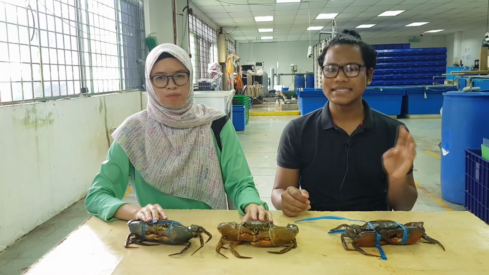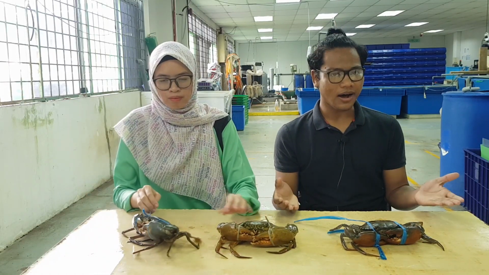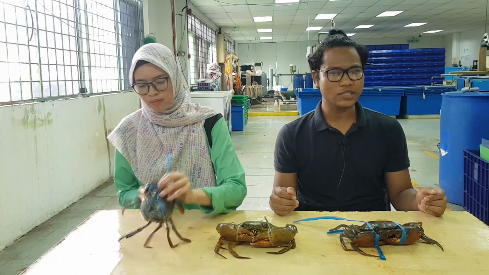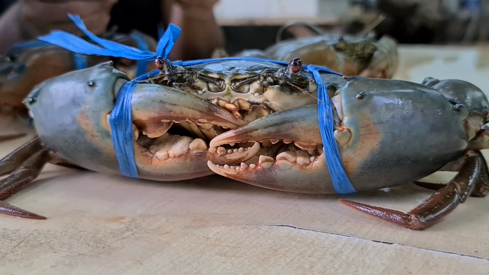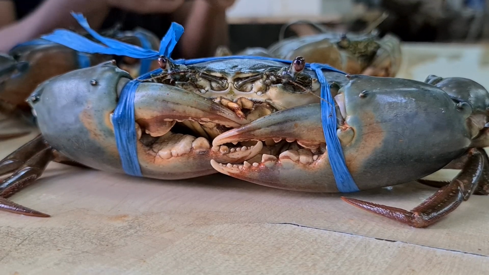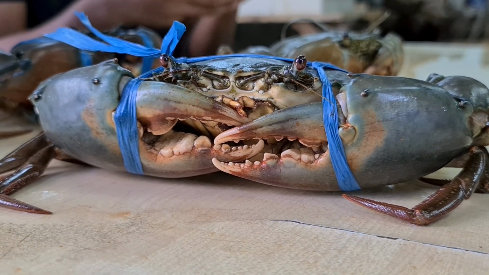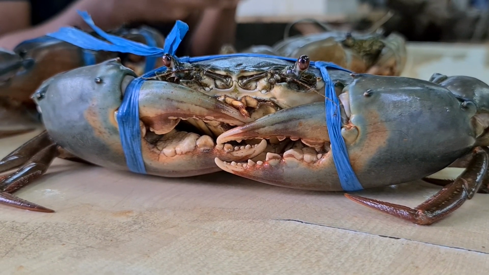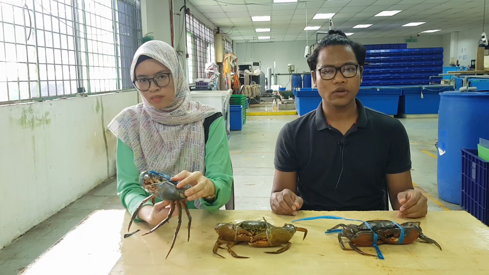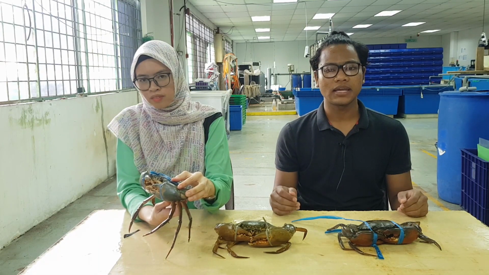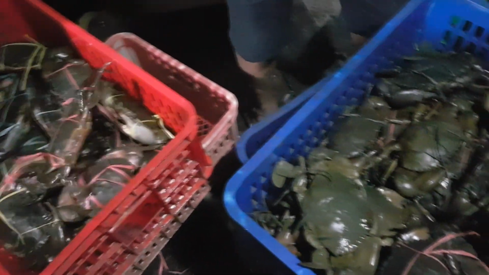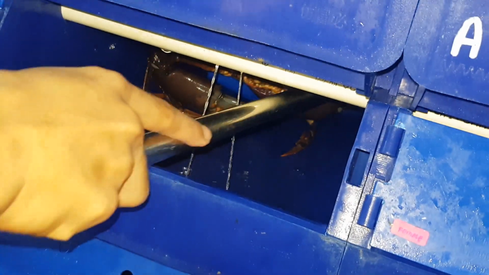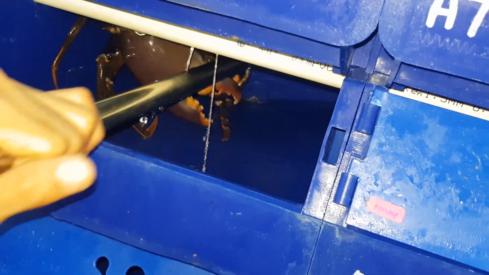Mud crab consists of 4 species which are: first, Scylla transquebarica. This species is commonly wrongly identified as Scylla serrata. Their claws are usually dark brown or purple-violet in color. Scylla transquebarica is commonly found in India, Malaysia, Indonesia and Philippines. In our system, this species will dominate the inventory.